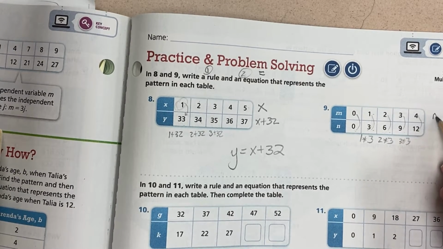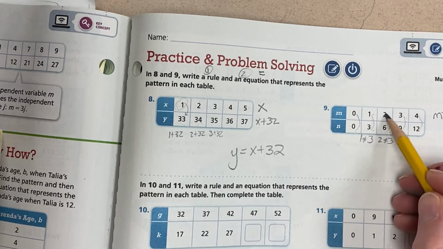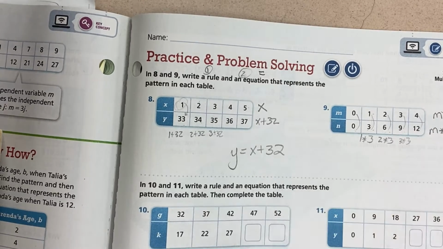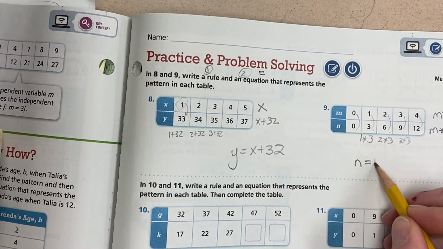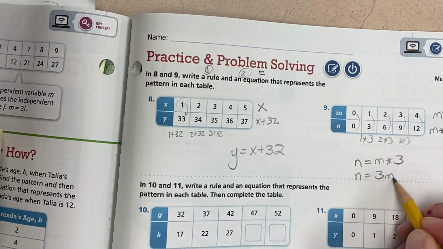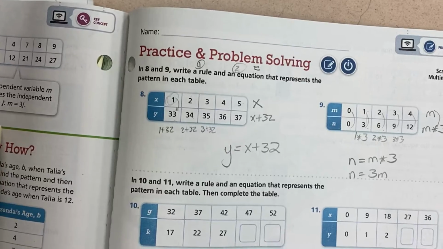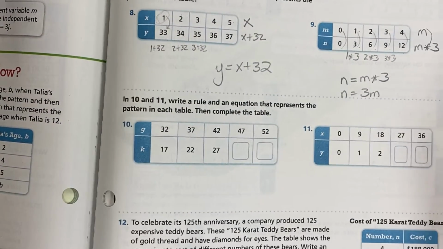So if this is m, it's going to spit out, this was the input, this was the input, this was the input. It's really just going to substitute that in there, and there's my rule. I have to write it as an equation. n is my output, equals m times 3. Now you could also write that with the no symbol form of multiplication.